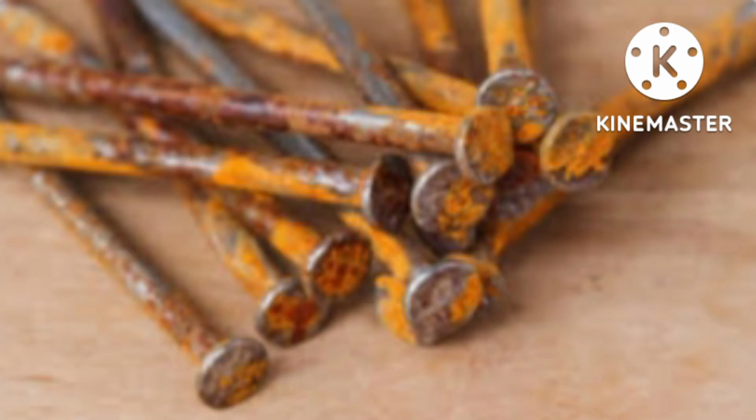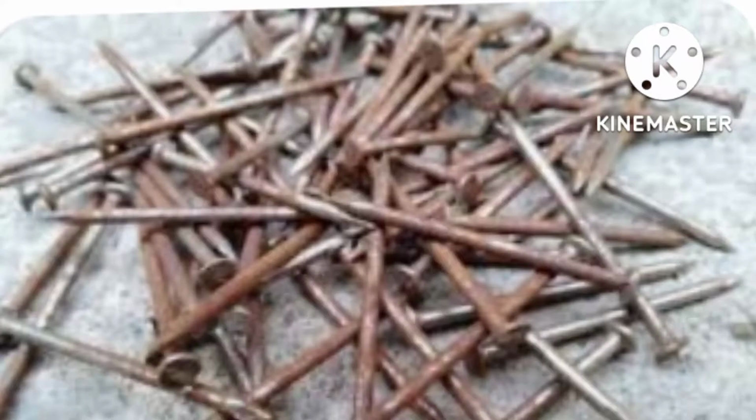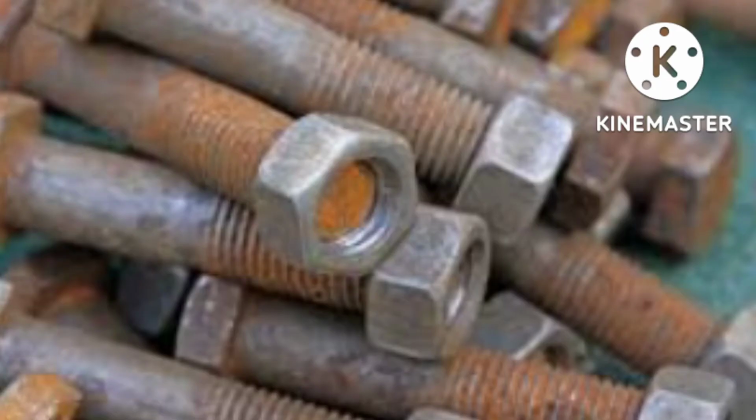Do you observe that some nails in your home have rust? Do you have any idea what causes the formation of rust? Rusting is caused by the reaction of iron with oxygen present in the air. This kind of reaction is slower than the rate of combustion. The amount of rust formed in an iron depends on the moisture and humidity of the surroundings.